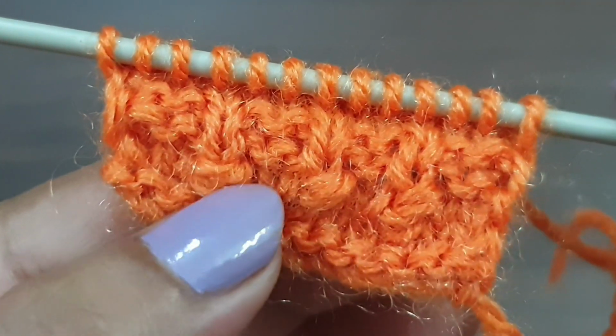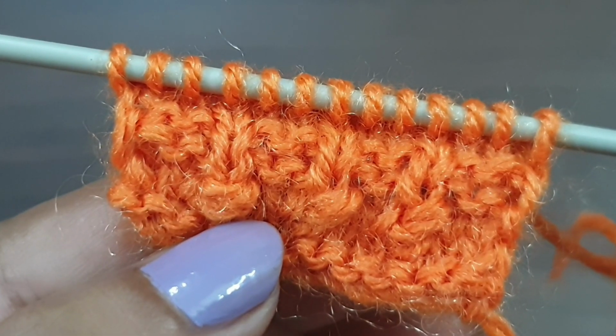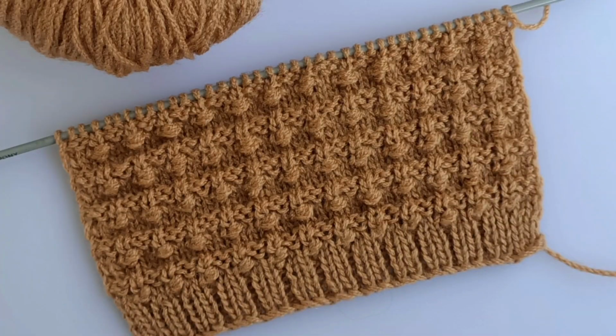So again we start this pattern from first row. In this way we repeat these 1 to 6 rows, and after repetition of 6 rows this pattern looks like this. You can apply this pattern in any kind of your project like gents half sweater, full sweater, baby sweater, caps and mufflers.